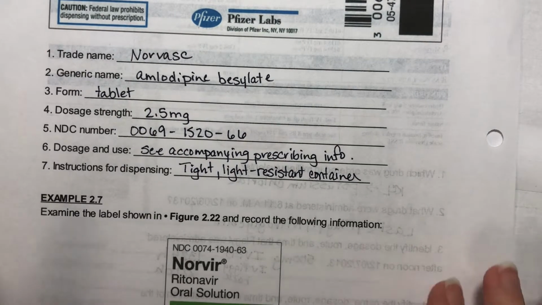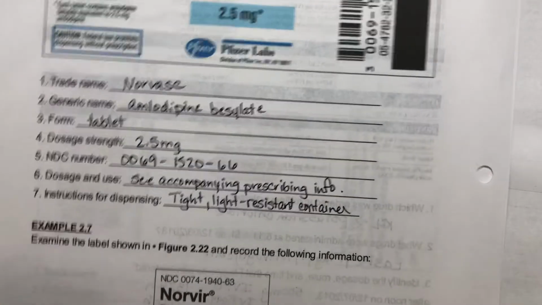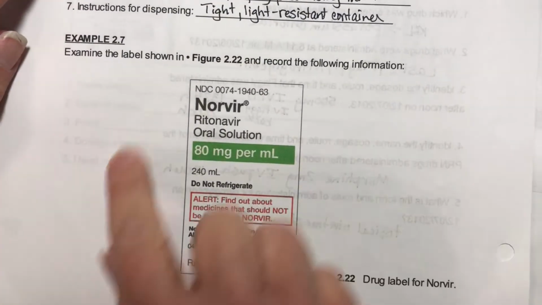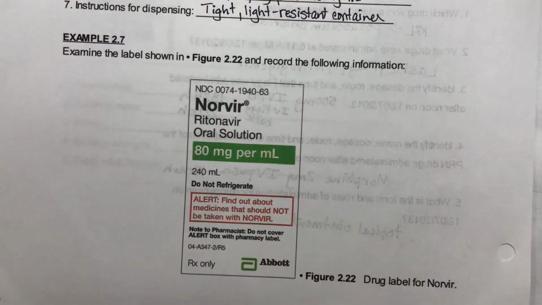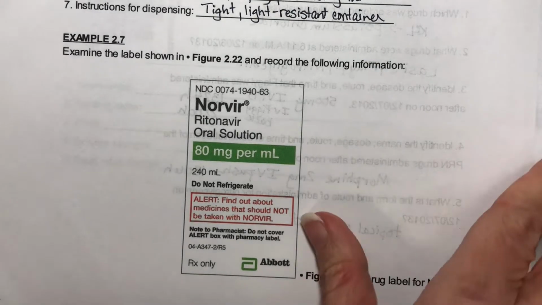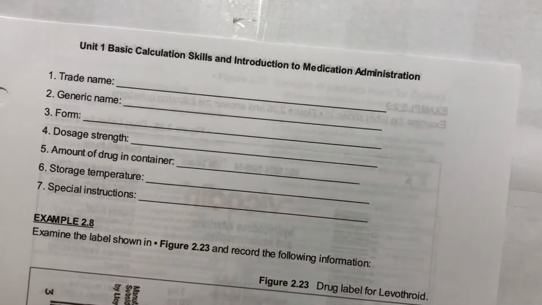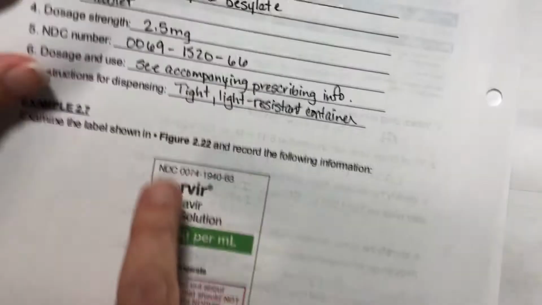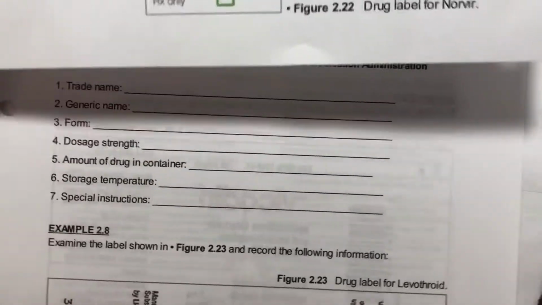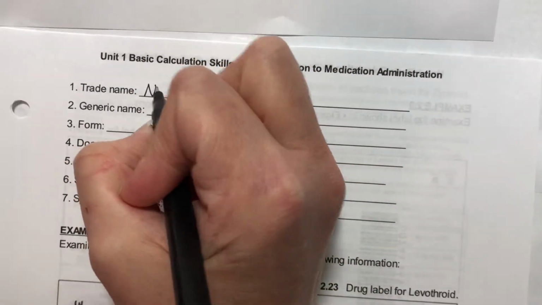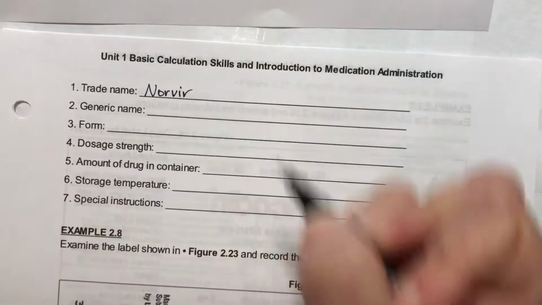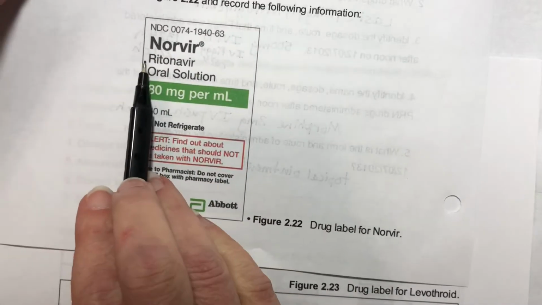Okay, so for the next example, we are given this drug label. And again, we are going to be answering questions based on this label. It's usually not very difficult. Okay, so let's see what we're asked to find. We are asked first to find the trade name. Trade name is capital letters, Norvir. So, Norvir. The generic name is right here.